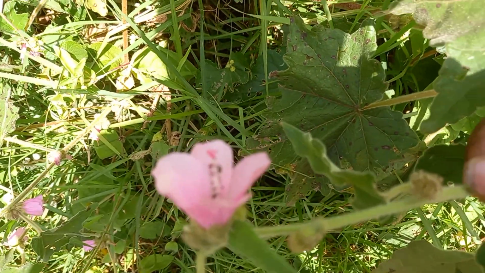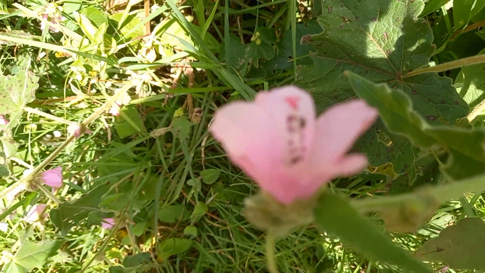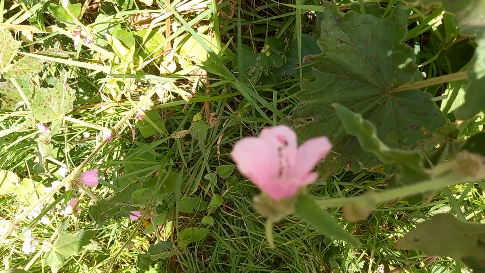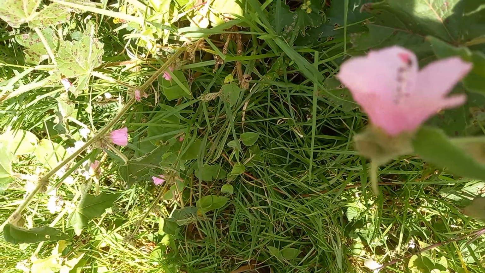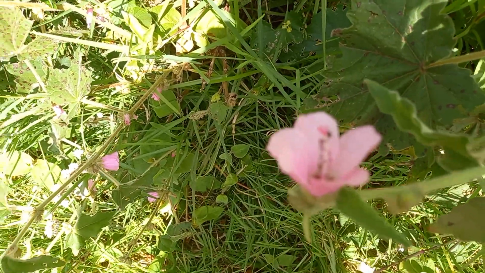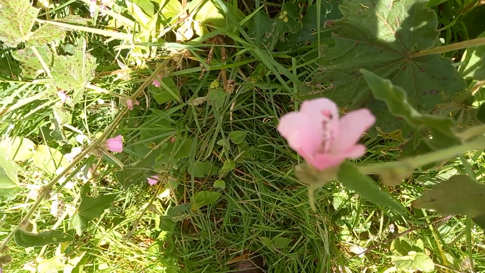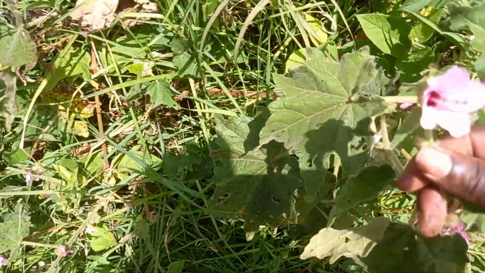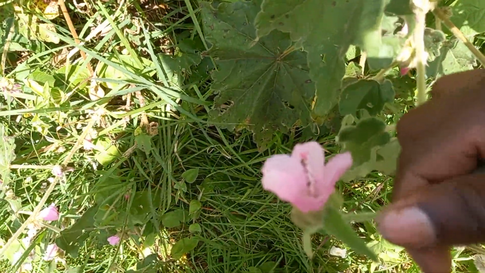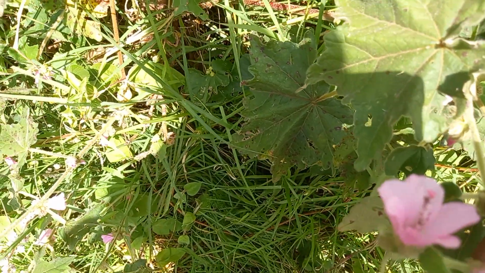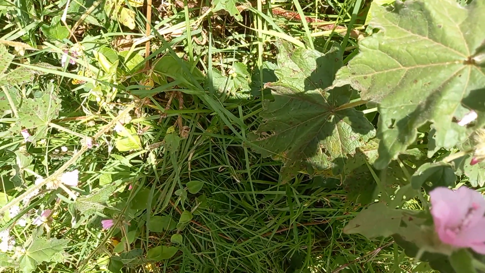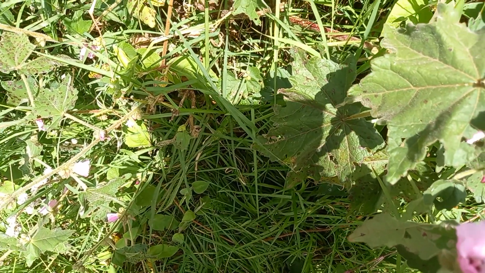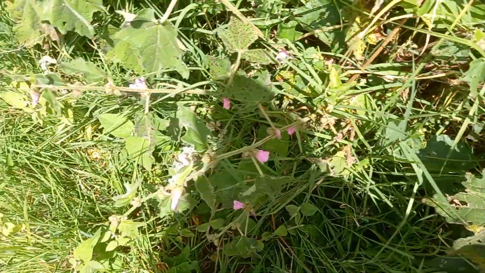That is one aspect. And then number two, you can see where the stigma is located up there, and the anthers that are producing the pollen grains lie along the style. That helps to ensure that as the bee is trying to squeeze into the nectaries, it rubs itself against the anthers, and in that way it is able to carry the pollen grains very well.